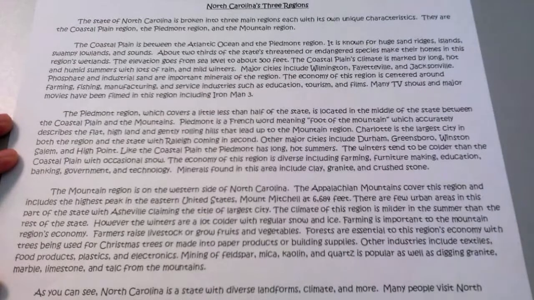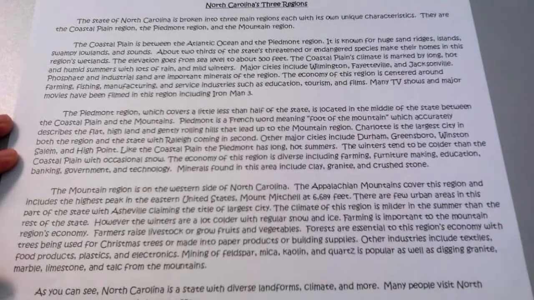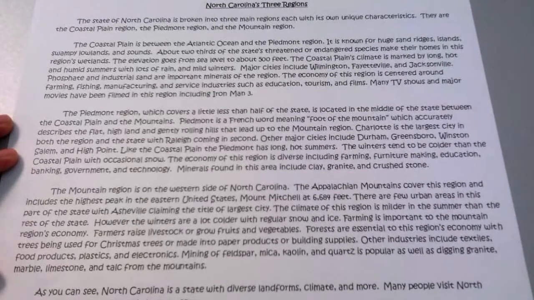winters. So when it's humid, that means we can feel the moisture in the air. We feel it a lot during the summer sometimes. And they're not going to have super, super cold winters in the coastal plains. They're going to be more mild.